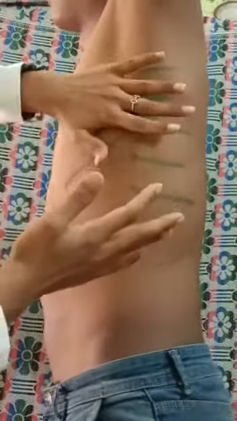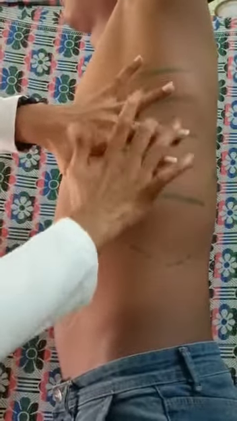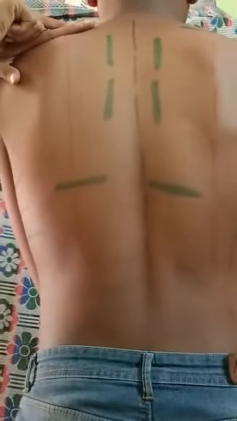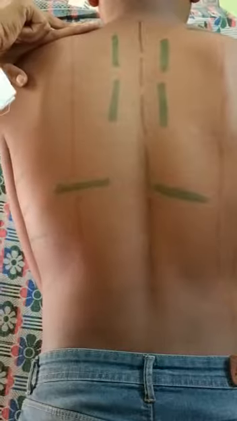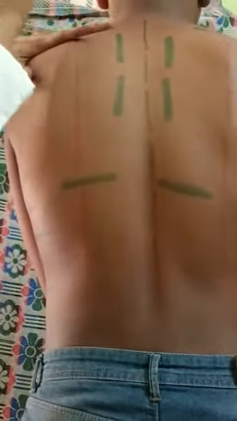At the lateral region, and back. At the mammillary region, this is the axillary area. Say 1 2 3. So at the posterior region, this is called the suprascapular region. The hand should be placed like this. It should be done like this.